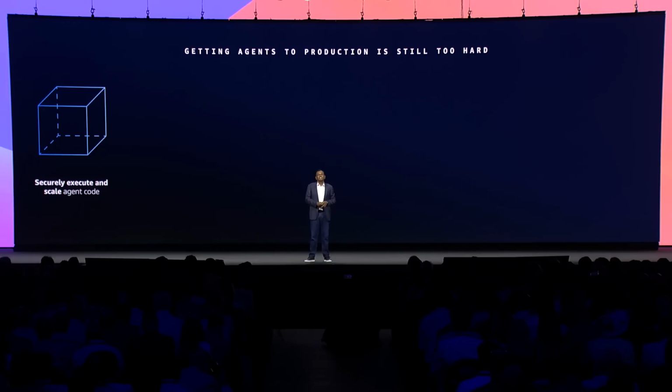This involves building, configuring, and scaling a runtime and execution environment that can handle all the dynamic agent code and workloads. And it's not just about scaling compute. You also need to maintain guarantees around security and isolation, so that data from one instance of the agent does not leak into another.